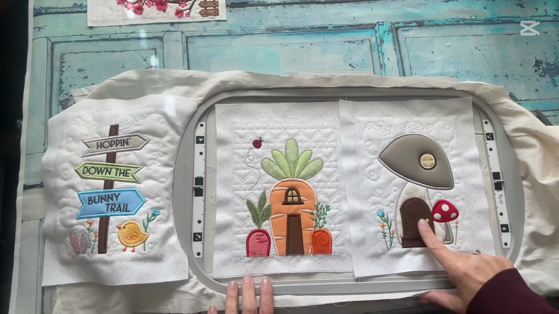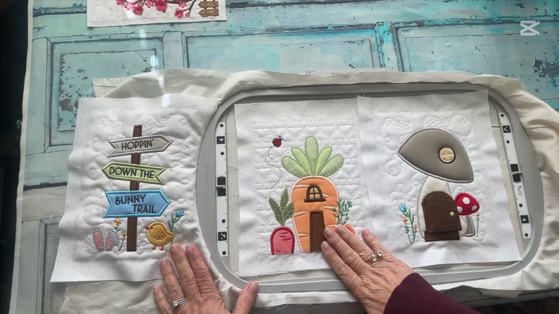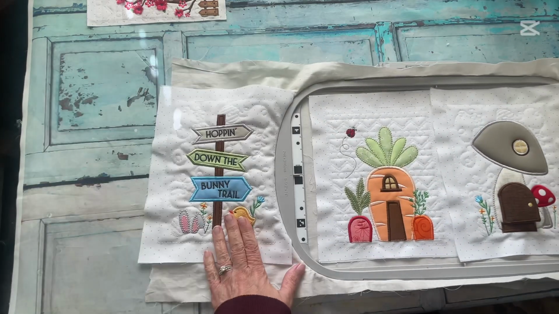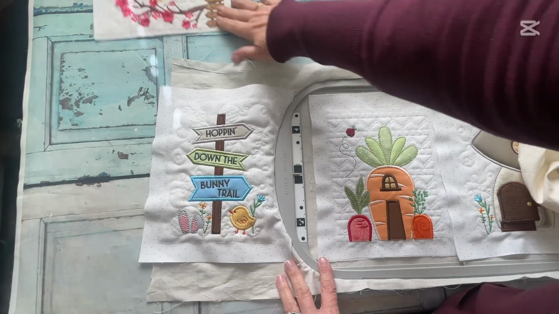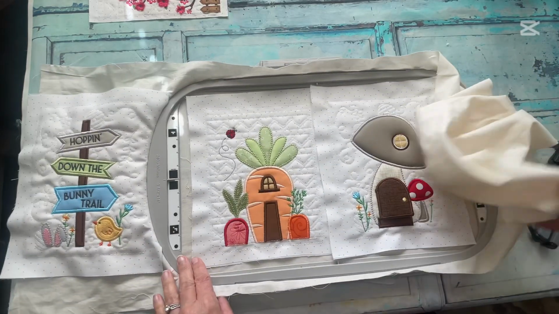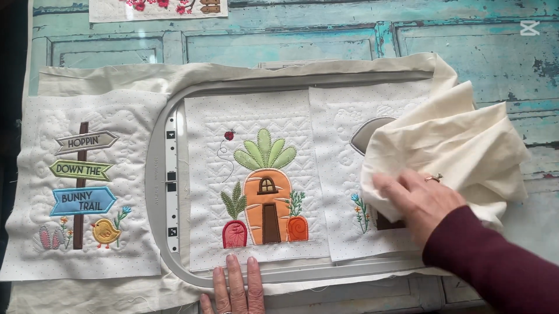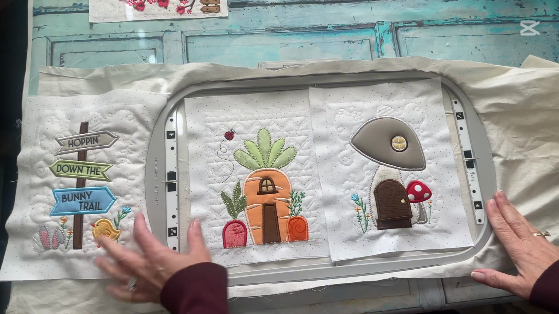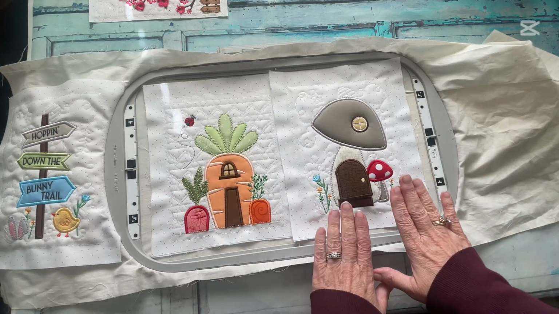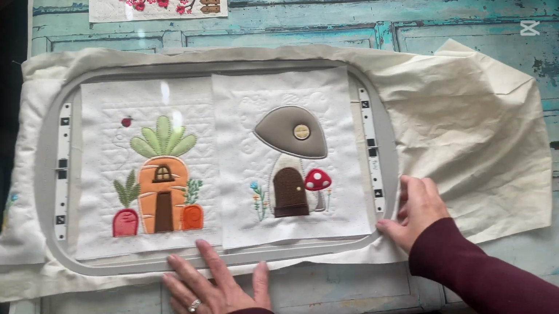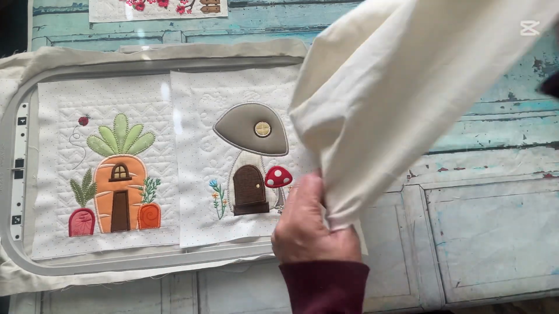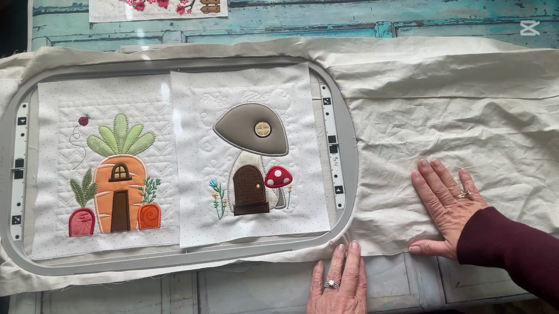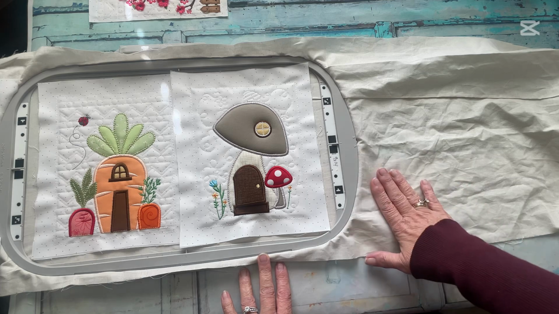Now, by the time you see the video for the mushroom house, I will already have these other blocks done, but I just wanted to show you again how I hoop. So I have the second block. Here's the first block up here. And then I just moved my stabilizer down so that I waste as little as possible. Again, I had room to do both of these in my larger hoop. And I still have the rest of my muslin, which is coming to the end of a strip or roll of stabilizer when I use regular stabilizer. And I still have that attached.